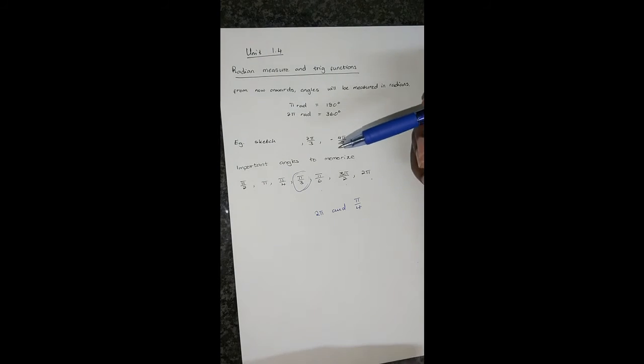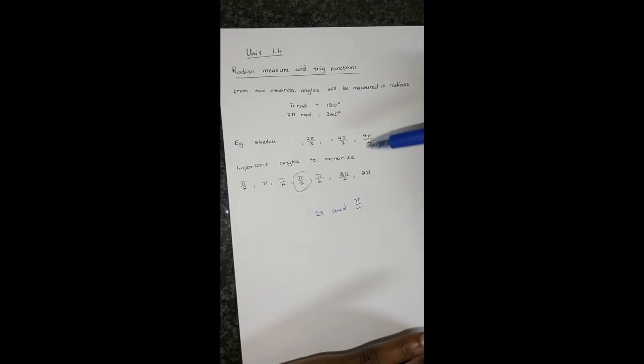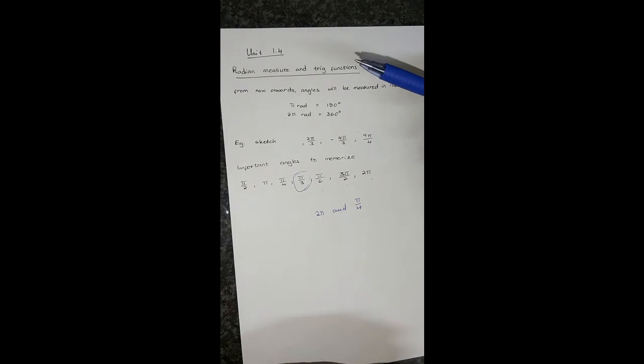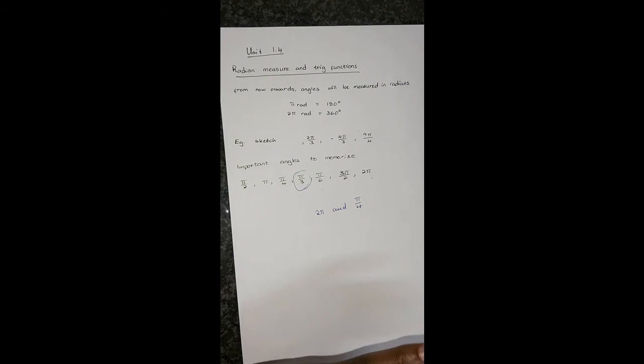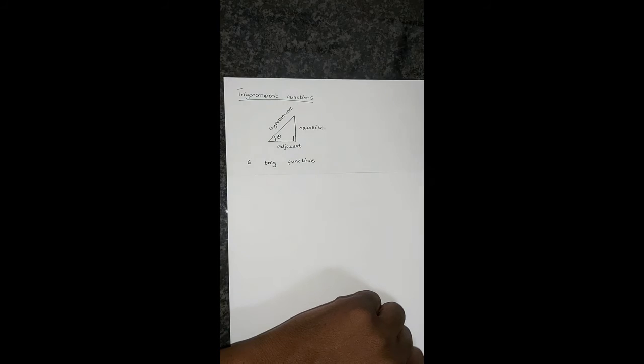So once you get to be able to sketch these angles, and you know these angles by heart, and you can do the conversion, then you are safe with radian measure. So moving on to trig functions. I just call them trig functions in short, because trigonometric is quite a long word.